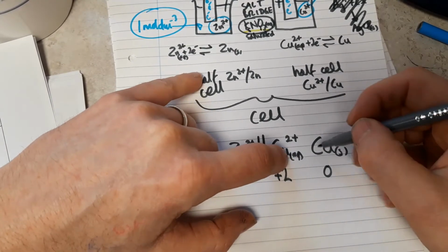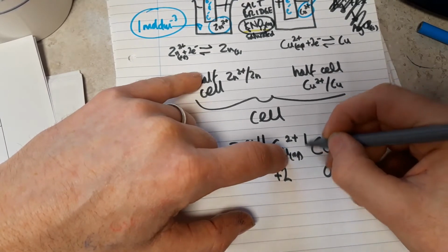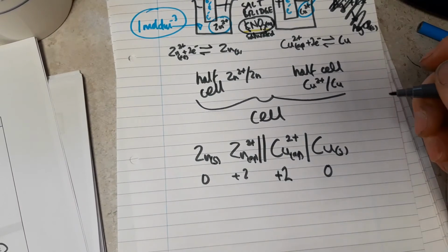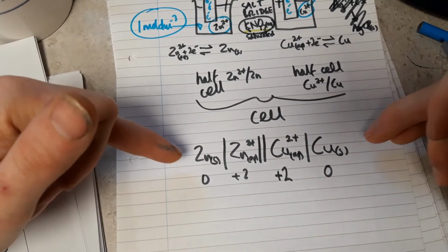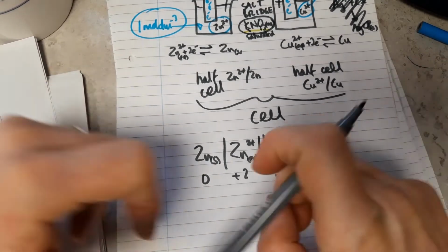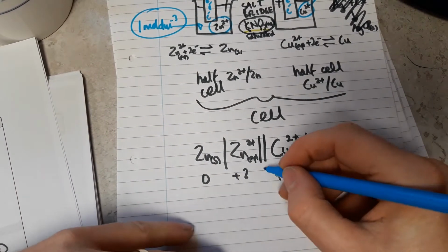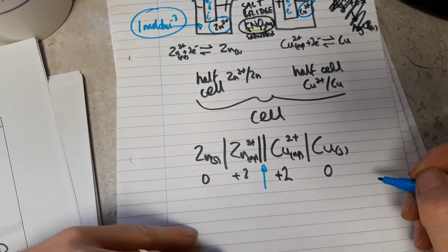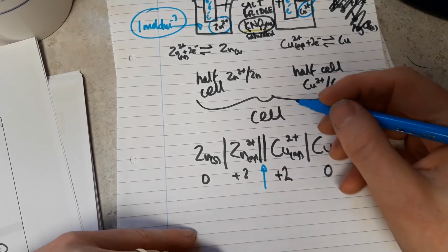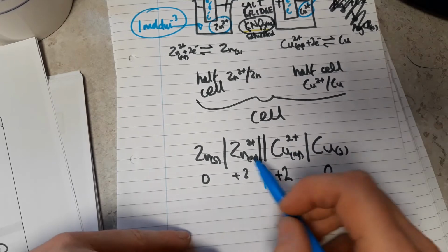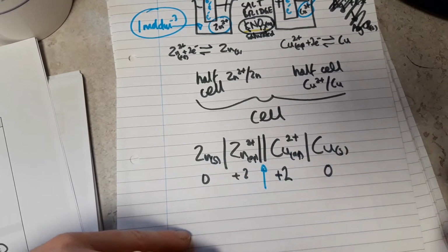Solid and aqueous are different states or different phases, so we put a line down the middle to show that there is a boundary between them. And I'm going to put a line there. And this is your completed standard cell notation. It tells somebody that you've got a salt bridge in the middle, that your right-hand electrode, as we're looking at it, has got copper 2+ and copper, and your left-hand electrode has got zinc and zinc 2+.